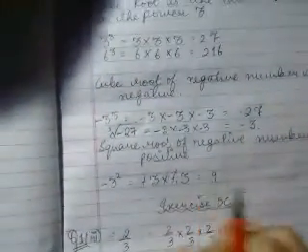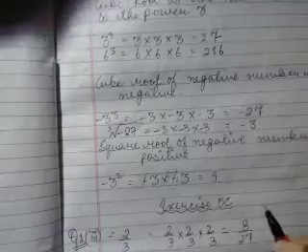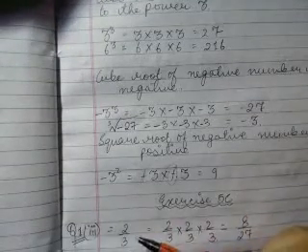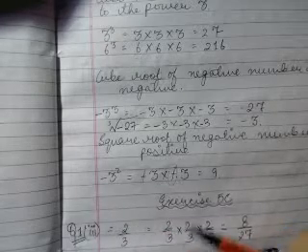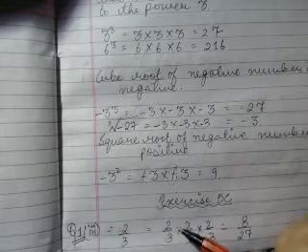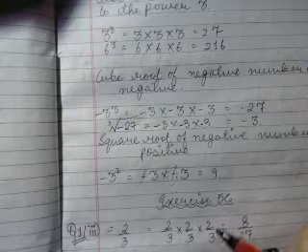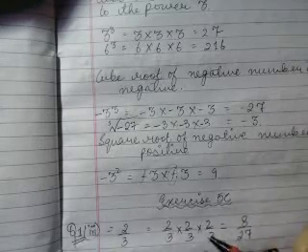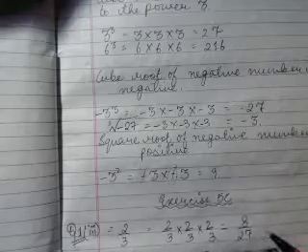Now let's try to do exercise 5C. Exercise 5C, question number 1, part 3. They have given you 2/3. You have to find out the cube of this number. Cube means you have to multiply the same number 3 times. 2/3 multiply 2/3 multiply 2/3. 2 2s are 4, 4 2s are 8, 3 3s are 9, 9 3s are 27. So 8/27 is going to be your answer.